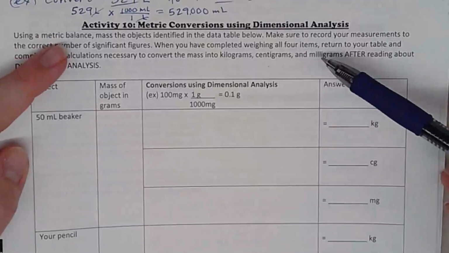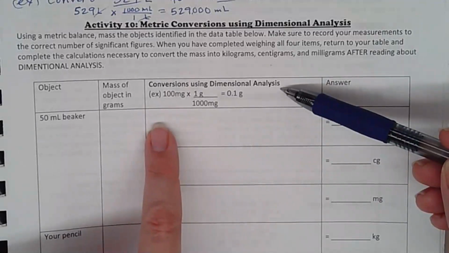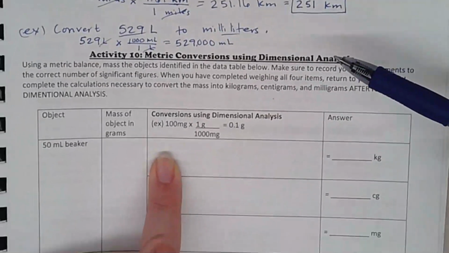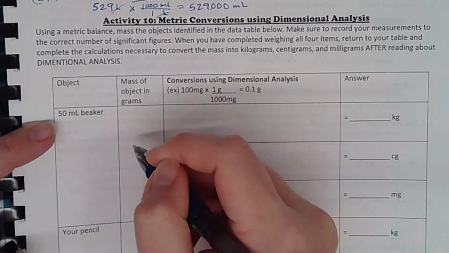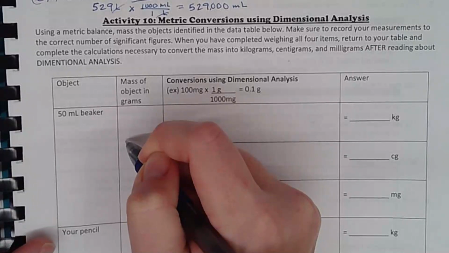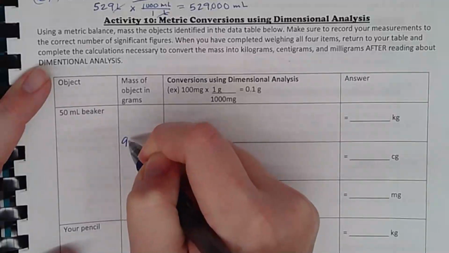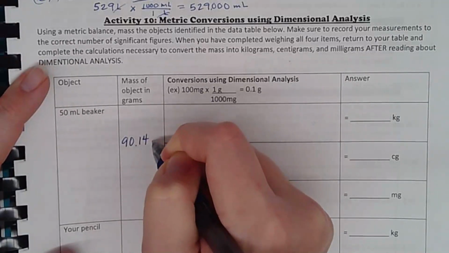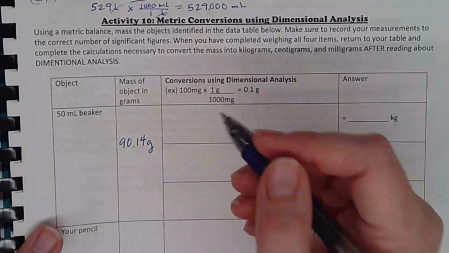All right, so in Activity 10, we're converting metric units using dimensional analysis, which we just took notes on above. We went over and measured an object. If someone could give me a measurement of their object, one more time: 90.14 grams. All right, so whatever number you have, your first step is that's what you're converting.